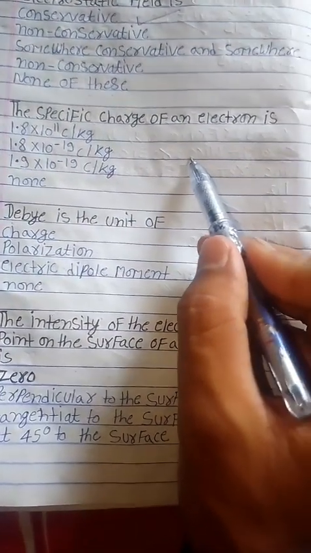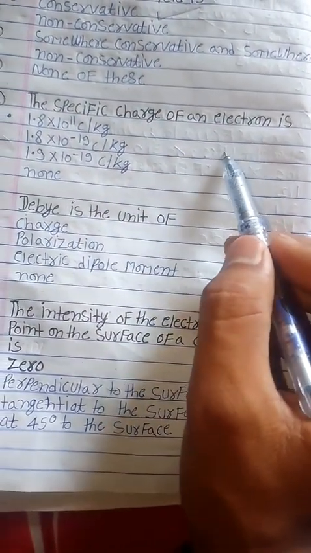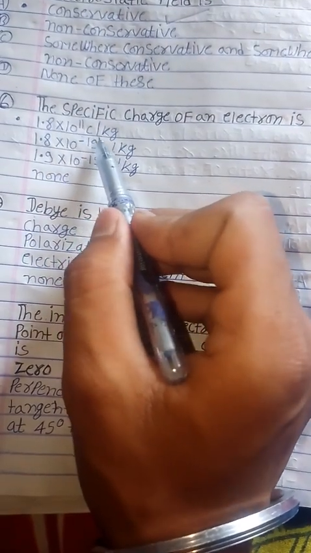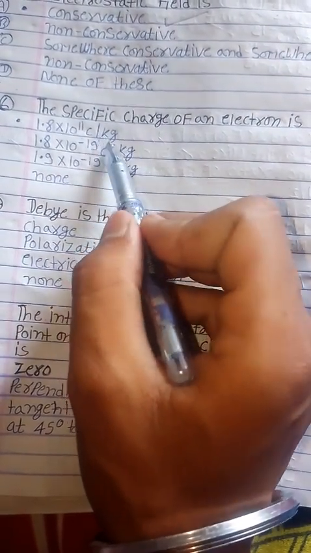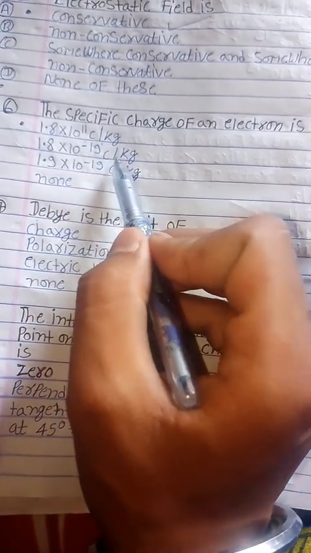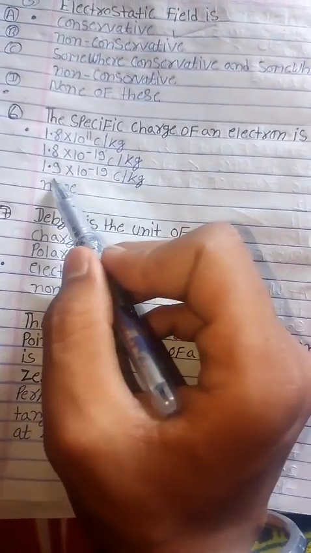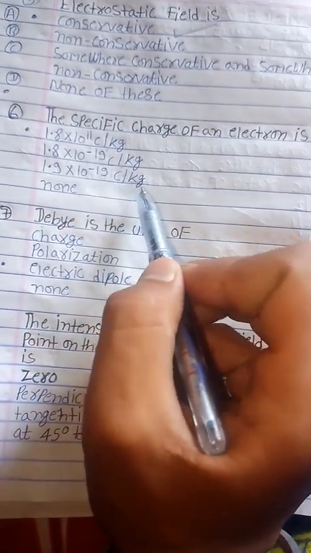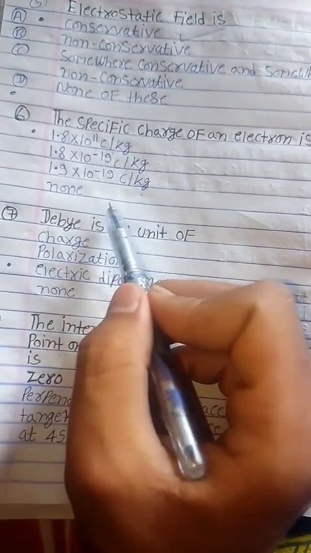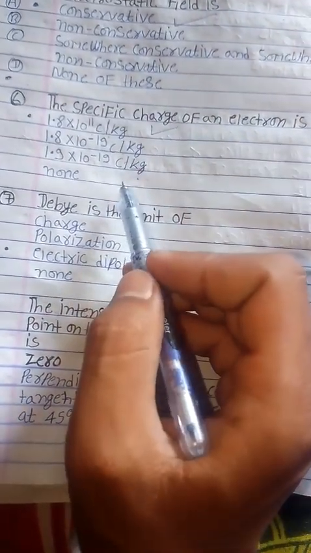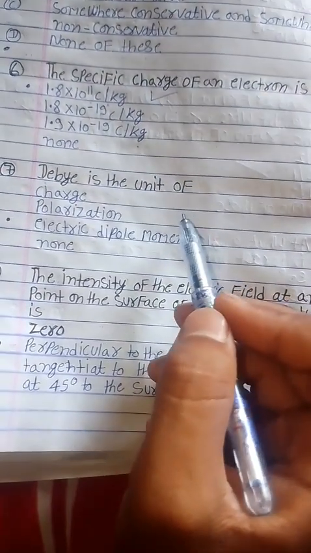The specific charge of an electron is: 1.8 × 10^11 C/kg, 1.8 × 10^-19 C/kg, 1.9 × 10^-19 C/kg, none of these. So 1.8 × 10^11 C/kg.